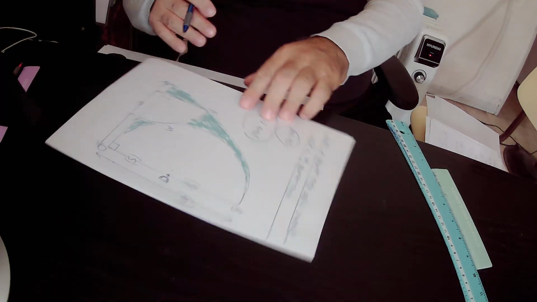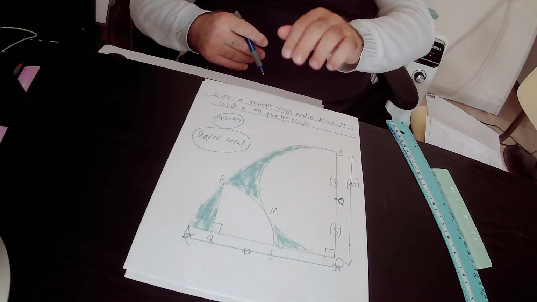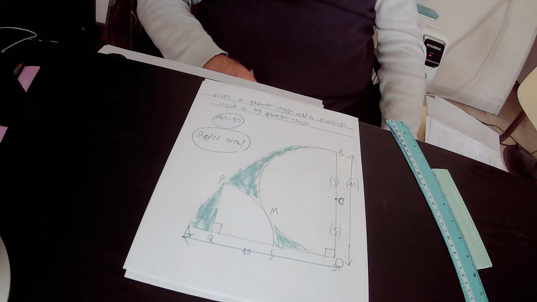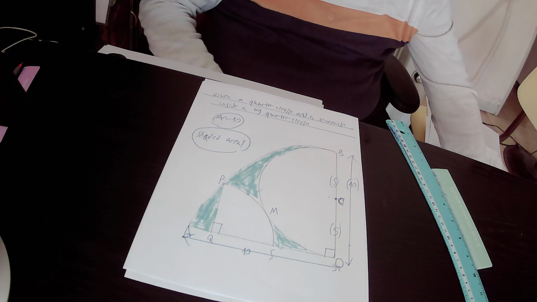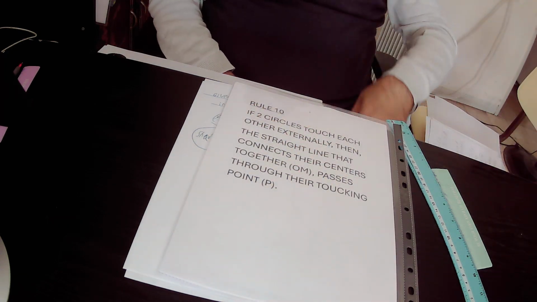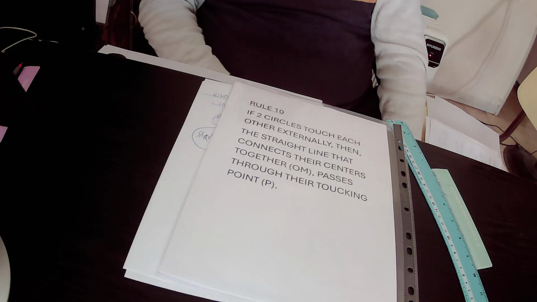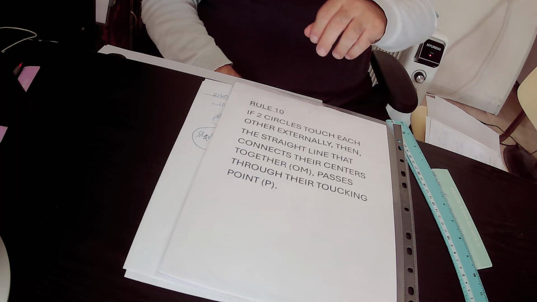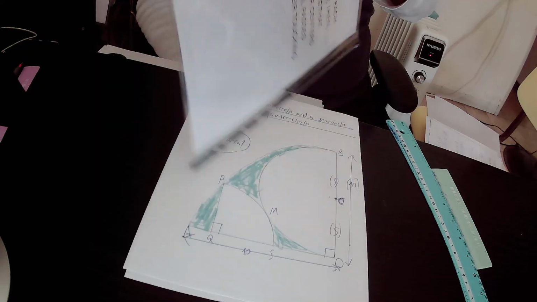Whenever you have an external touch between two circles, quarter circles or semicircles, you can implement rule 10. I repeat quickly rule 10. According to rule 10, if two circles touch each other externally, then the straight line that connects the centers passes through their touching point.